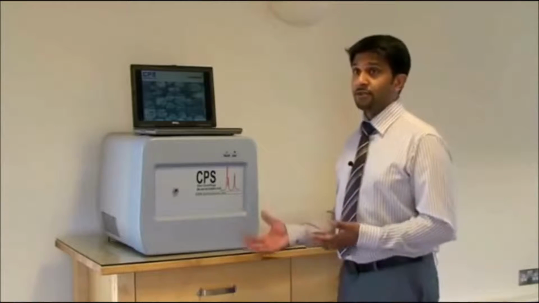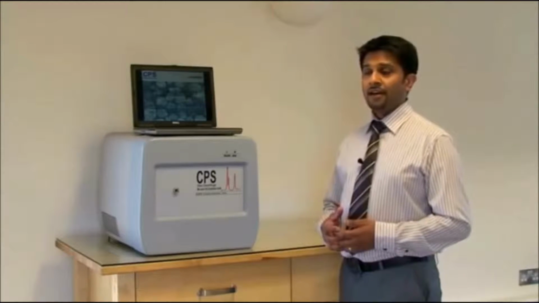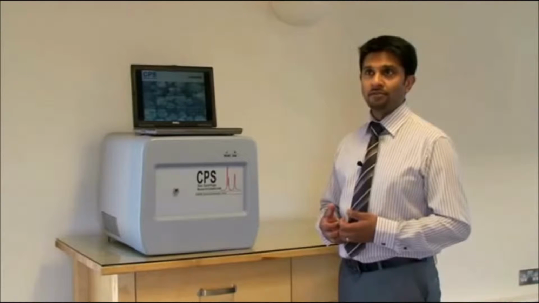So what are the main features and benefits of the instrumentation? As everyone will know, there are many other particle sizing instruments out there. I always like to say that these other techniques are very complementary, and you should always use more than one technique when you're characterizing your material.